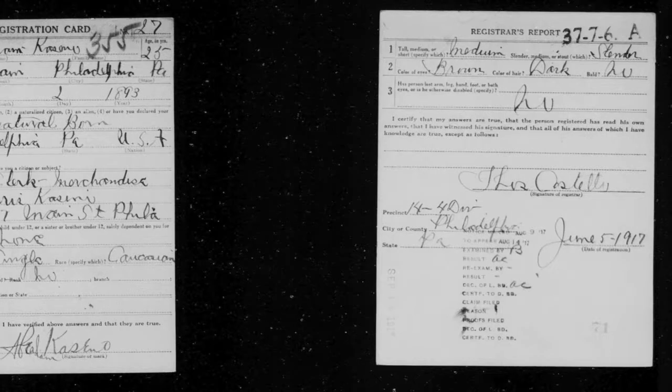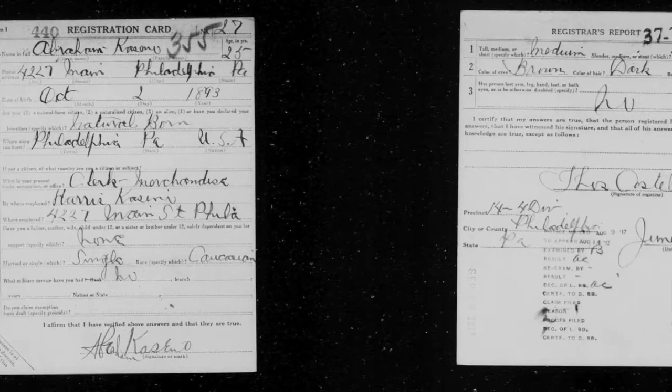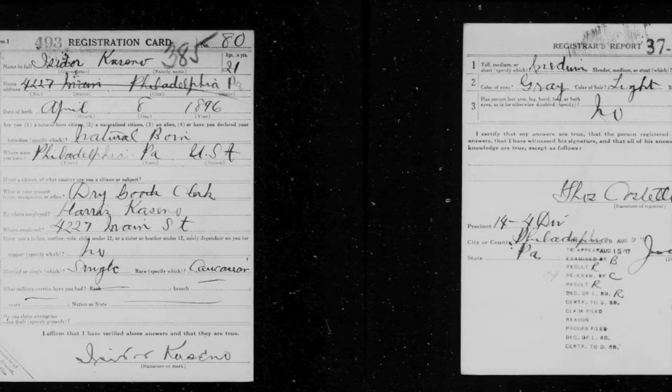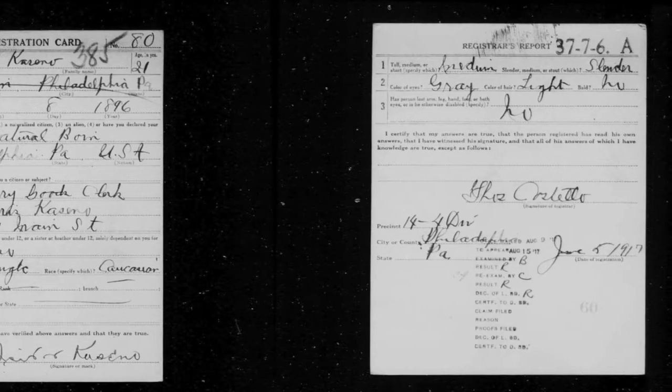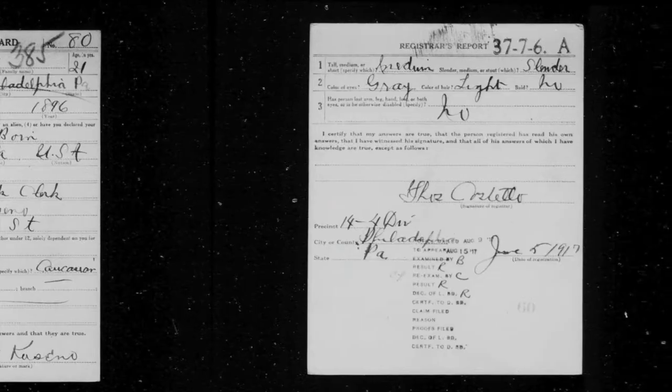Now, having found my second great uncle's draft record, he and only one of his brothers were eligible for the draft. Both registered, he and his brother Isidor. They both registered on June 5th, 1917, so they registered less than a month after the passage of the Selective Service Act. Now, of the two brothers, Abraham was the only one who actually served.